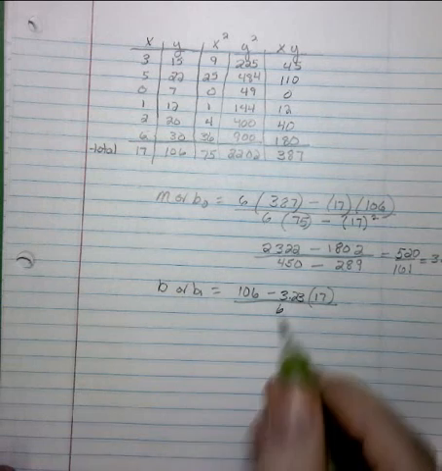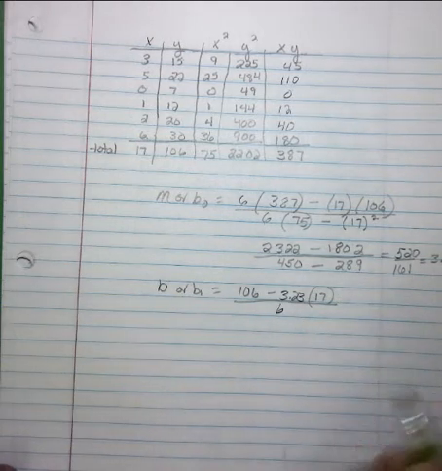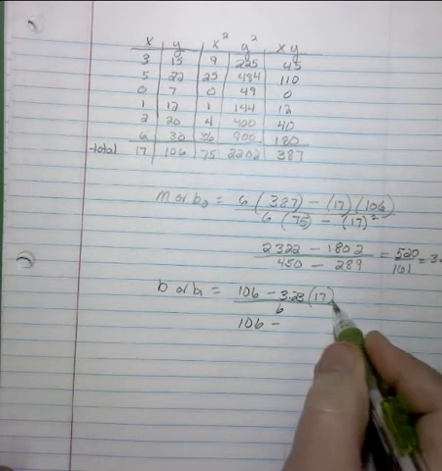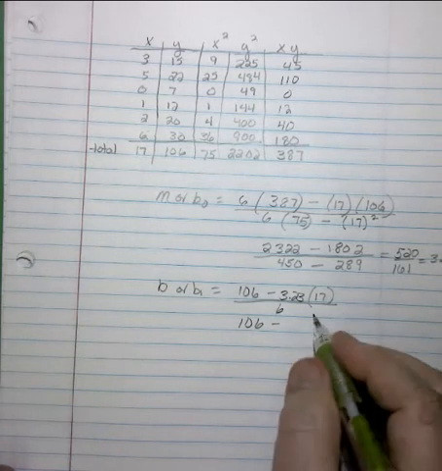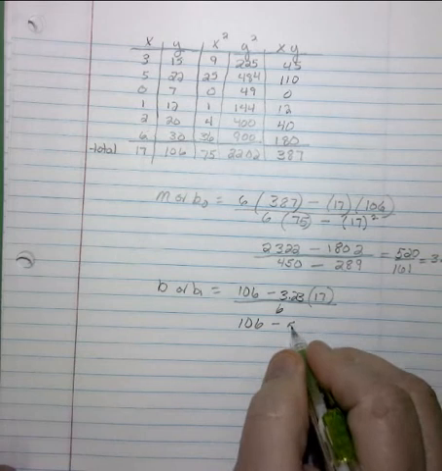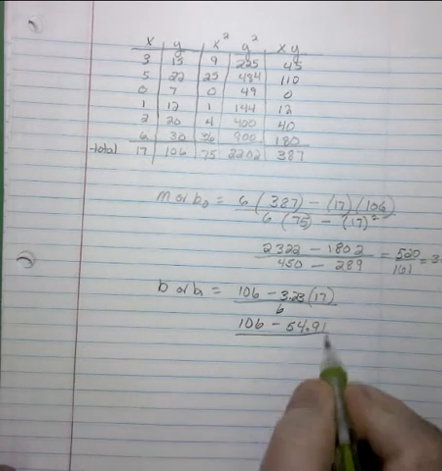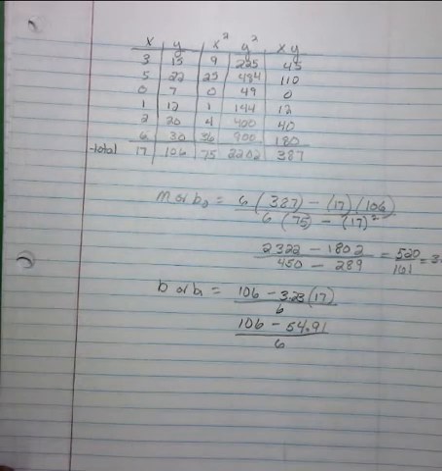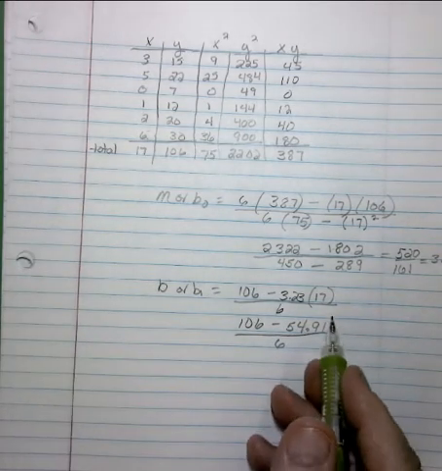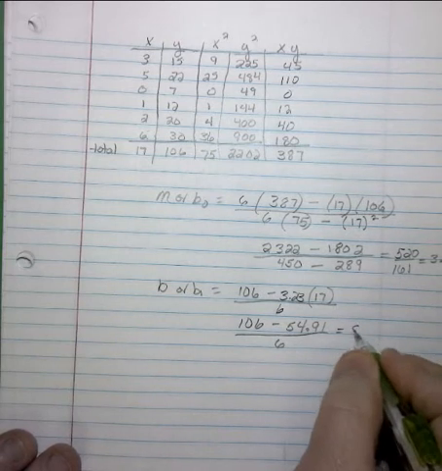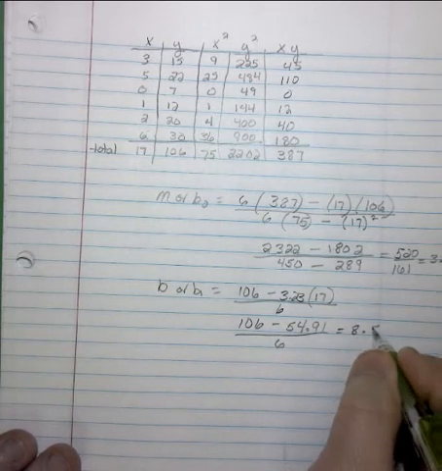So first we need to do that multiplication. So 106 minus 3.23 times 17 would be 54.91 over 6. And then we do that subtraction and division, and I think we get 8.515.